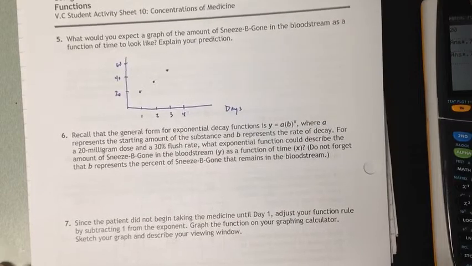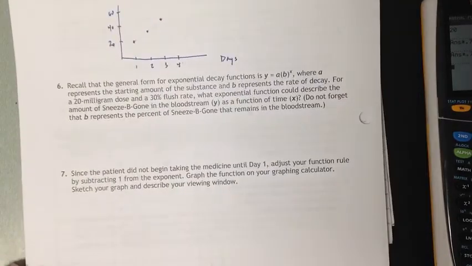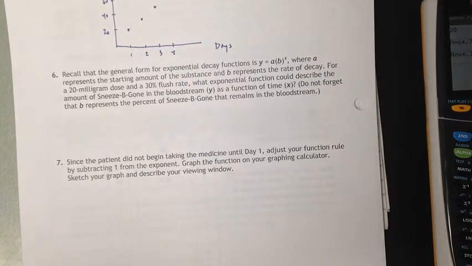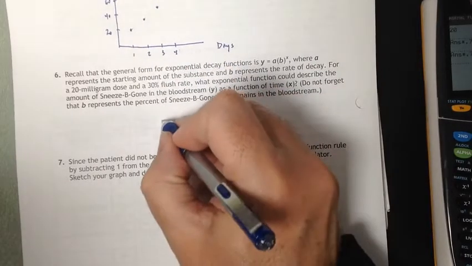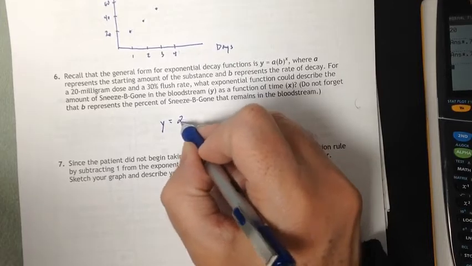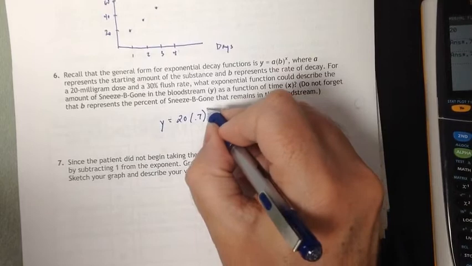Number 7 says, since the patient did not begin taking the medicine until day 1, adjust your function rule by subtracting 1 from the exponent. Graph the function on your graphing calculator, sketch your graph, and describe your viewing window. So let's say we got here, we're going to start that first day with 20, but I have a 0.7 rate, and then I had x as the power.